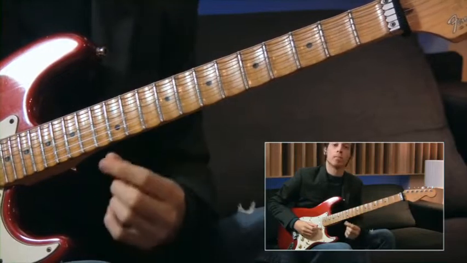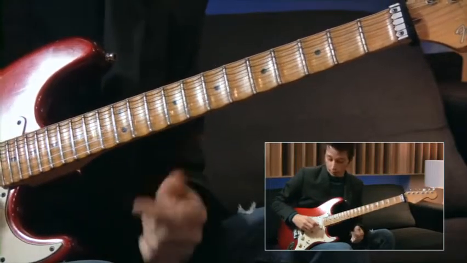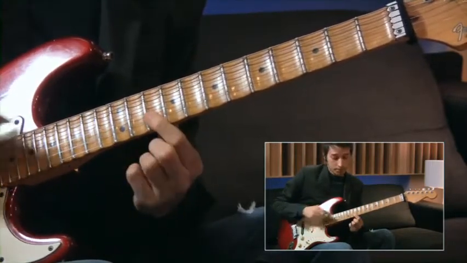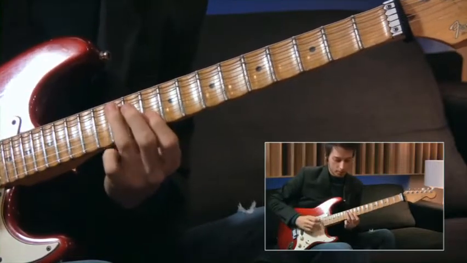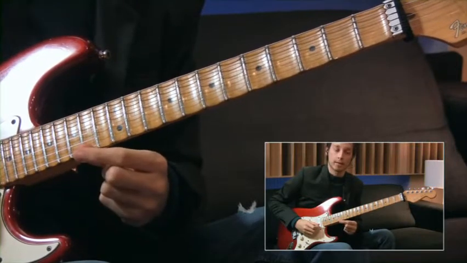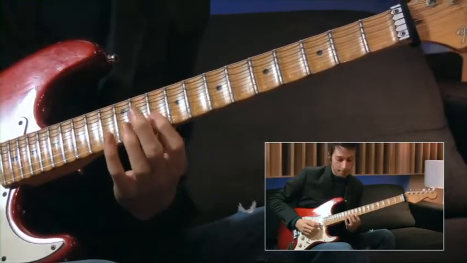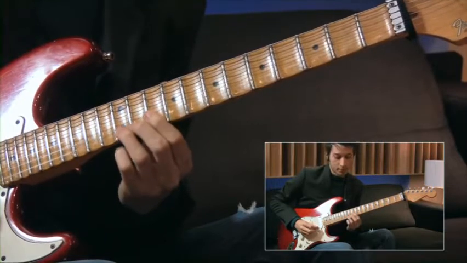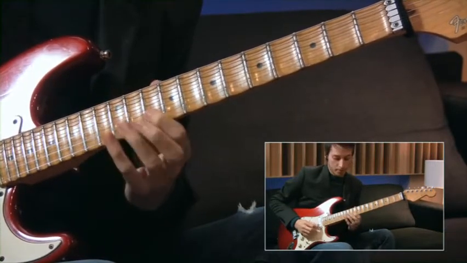The last little fragment on the second string comes from the C shape. It's very little, but can help us to better map the neck. You see the triad and a fragment of the scale.